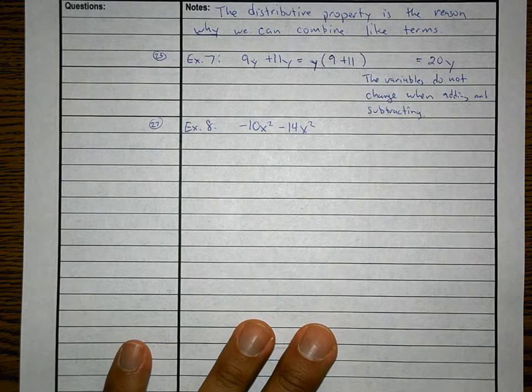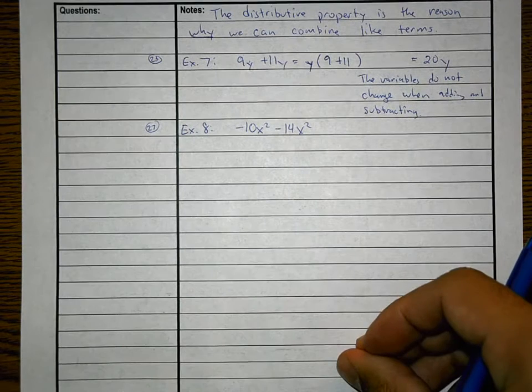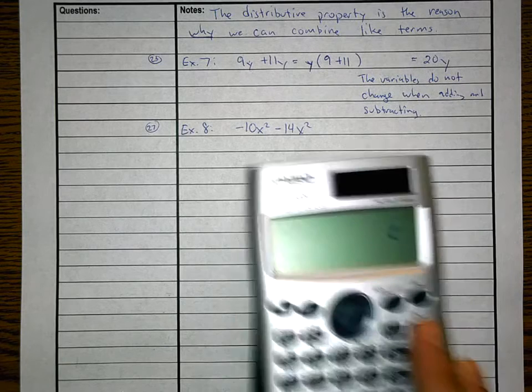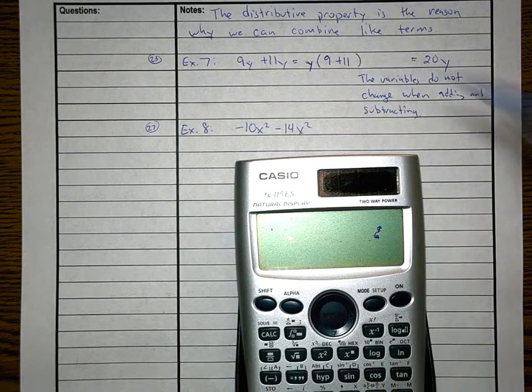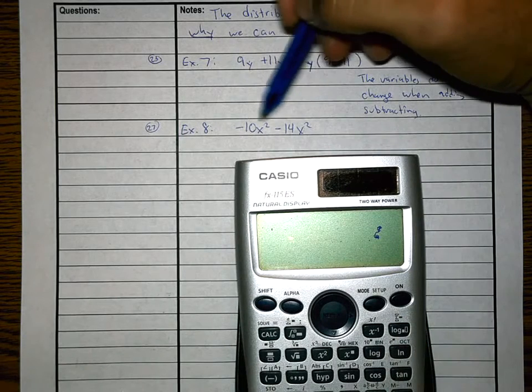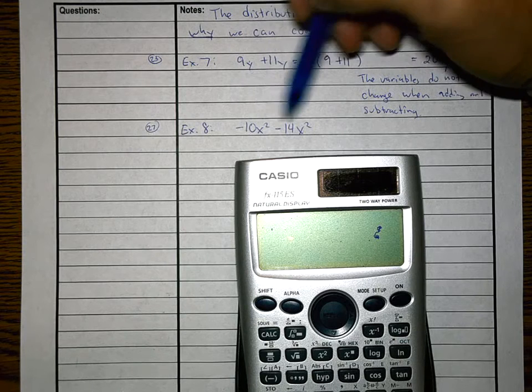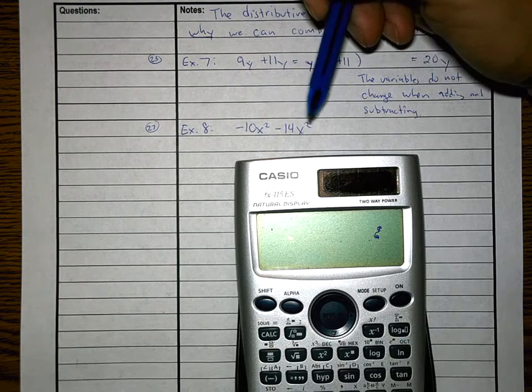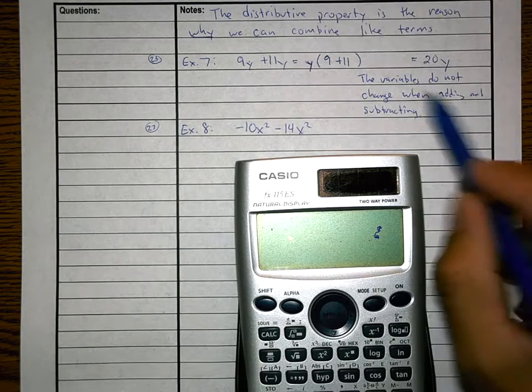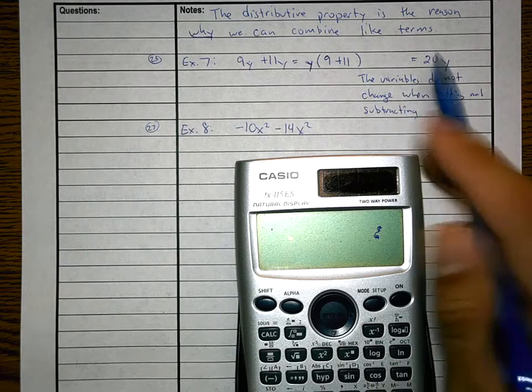If you are not good with negatives and positives, use a calculator. And I'm not sure if you've ever done this before, so I want to show you. Are these like terms? Yes. So that means you can combine them. And the variables are not going to change.